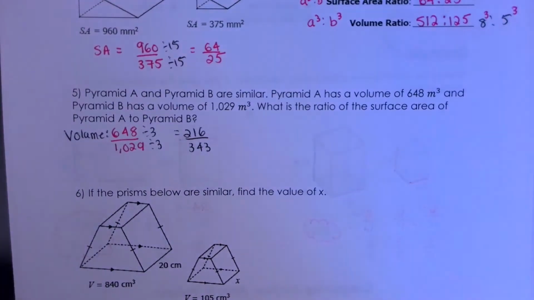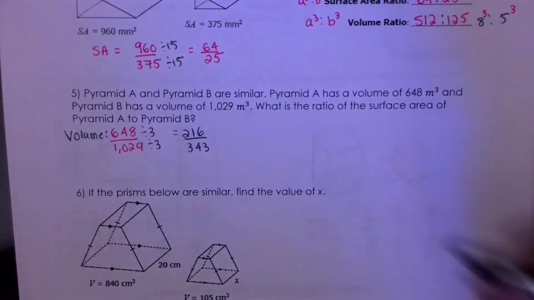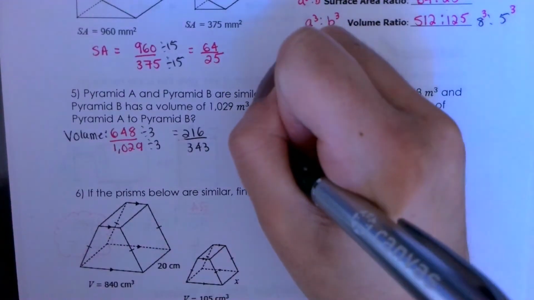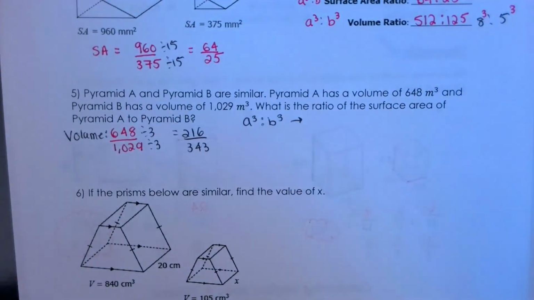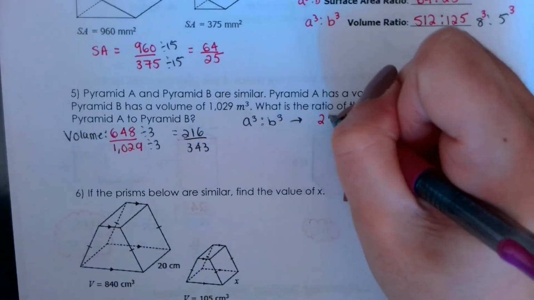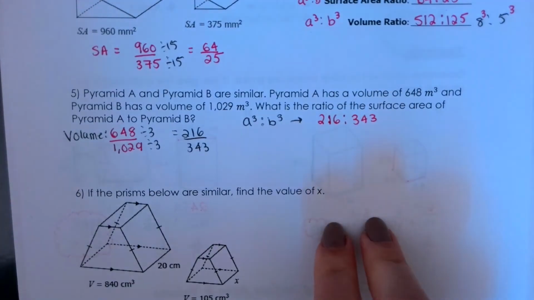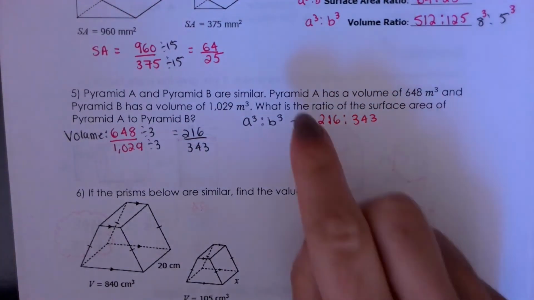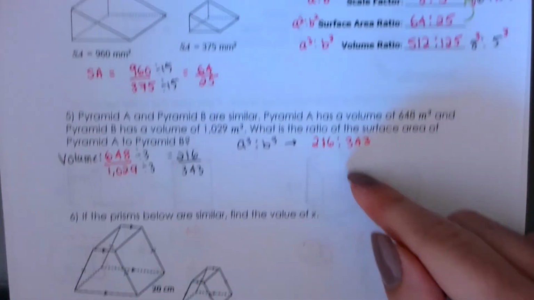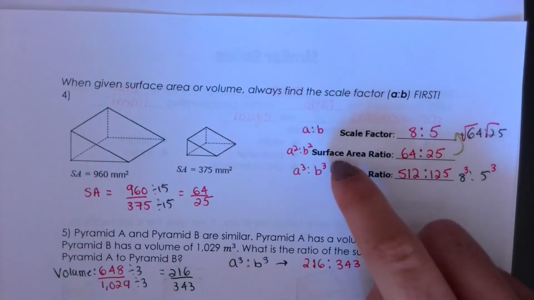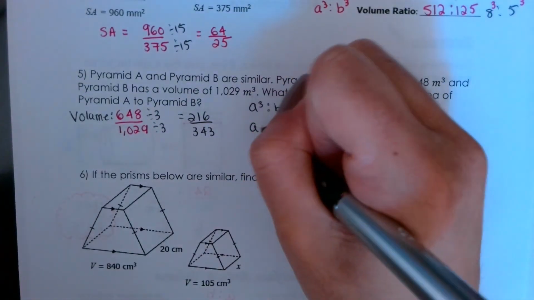Okay, now let's work what we need to find. We need to find the surface area. So right now we have A cubed to B cubed. That's what I have right now. I have 216 to 343. Remember, it always has to be reduced, your ratios, okay? I want to find the surface area, but I don't just find the surface area right now. Remember, you always have to find the scale factor. That helps you move forward. So, my scale factor is A to B.